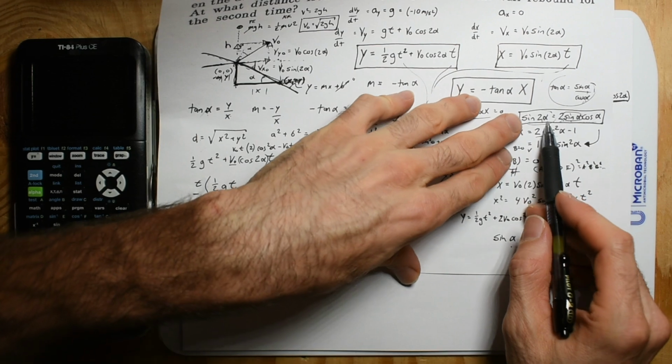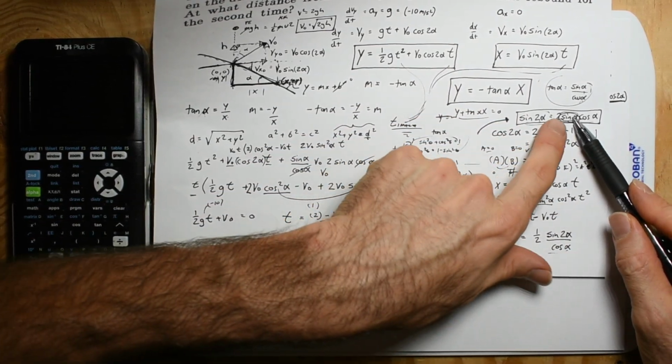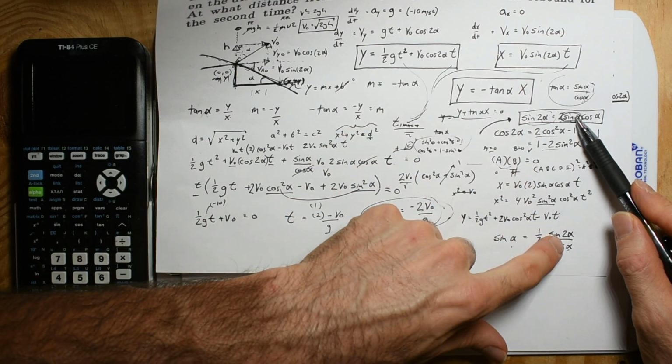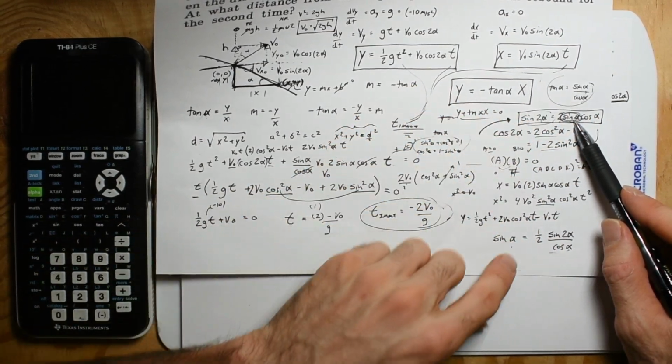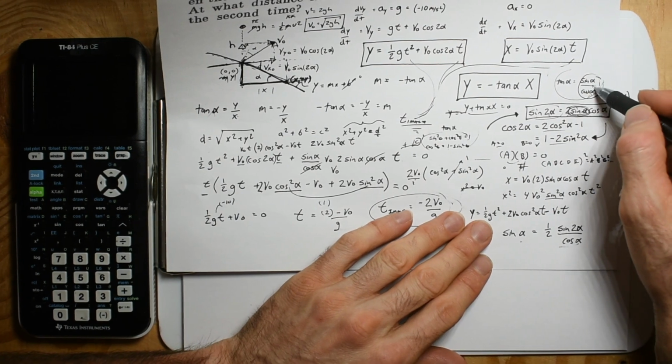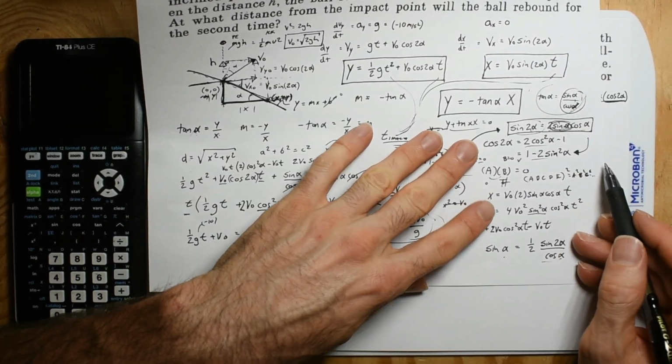But no, let's check this out. So we're just solving for sine alpha here. And that's going to be, the 2 goes downstairs, sine 2 alpha divided by 2, and then the cosine alpha goes downstairs. We're trying to throw it into this equation. And then you have cosine alpha.